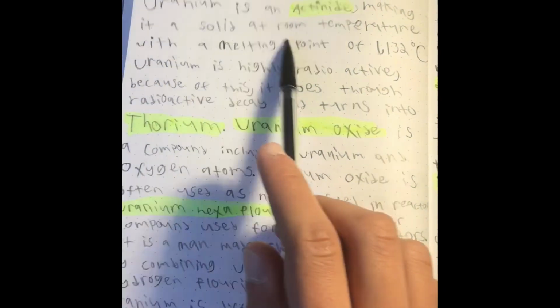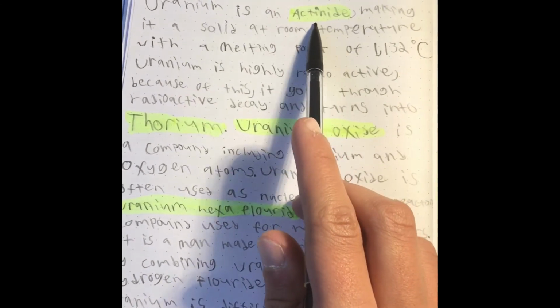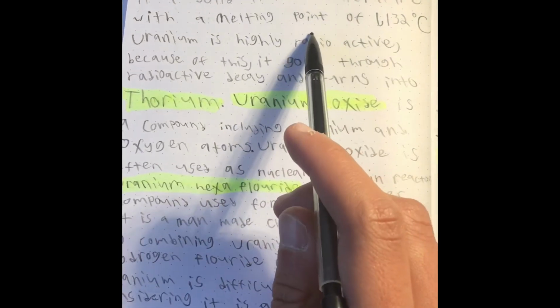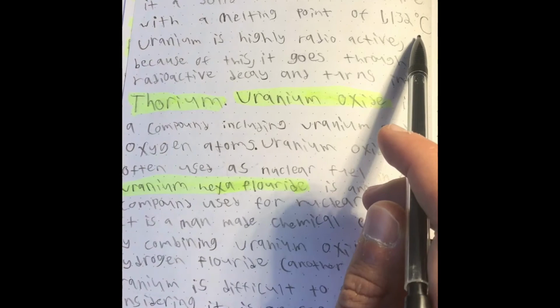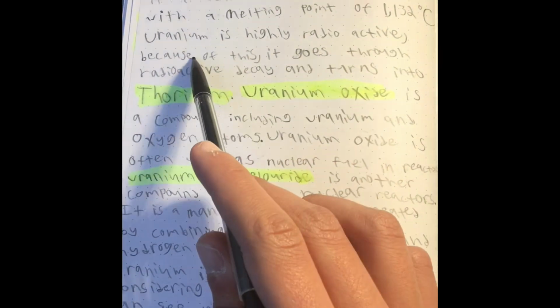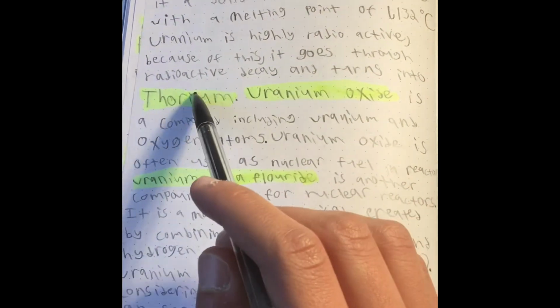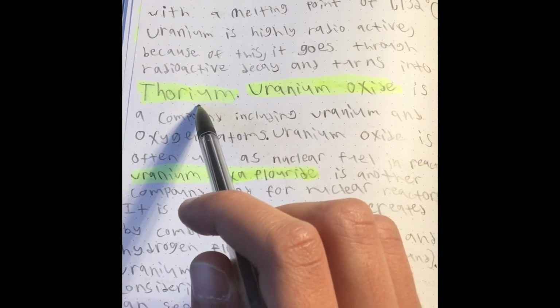Earlier, I said uranium is an actinide, which means that it is radioactive. An actinide is a metal, making it solid at room temperature with a melting point of 1,132 degrees Celsius. That is about 3,300 degrees Fahrenheit. Uranium is highly radioactive, and because of this, it goes through radioactive decay as it ages and turns into thorium.